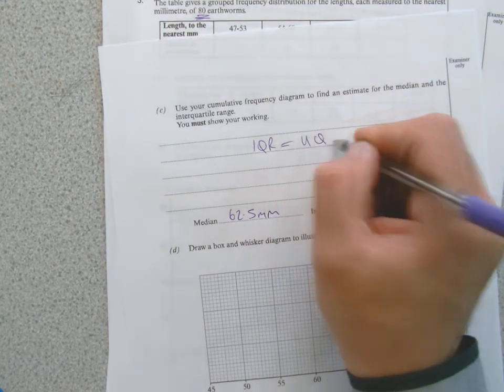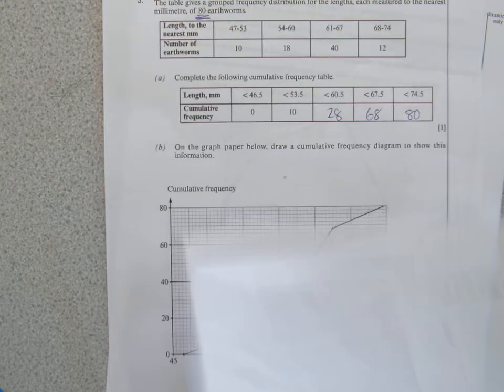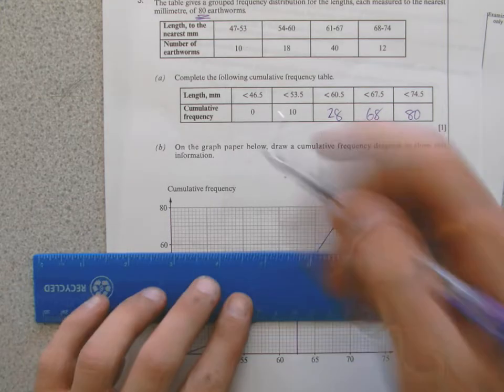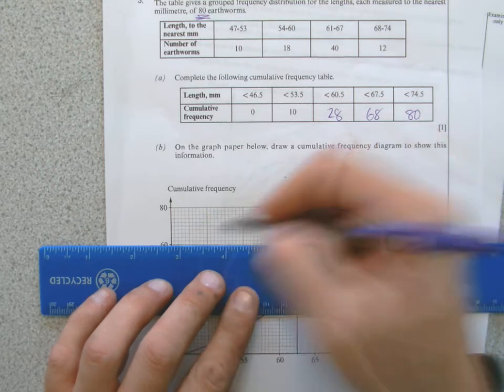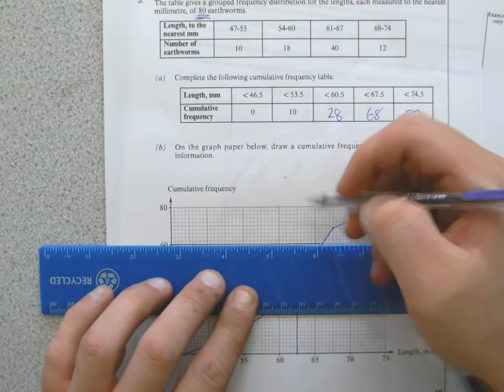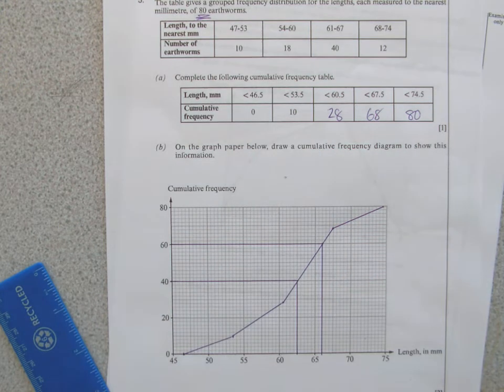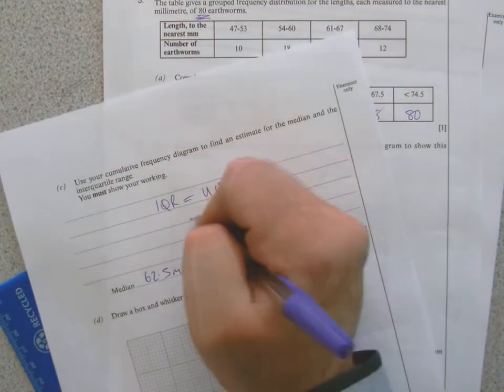And also now with the interquartile range, let's write a bit down here for that, because the interquartile range is upper quartile take away lower quartile. So let's work that out. Now upper quartile is 3/4 of the data. If you've got 80 earthworms, 3/4 is going to be 60, so I draw a line across. So that's going to be 66, so upper quartile is 66.